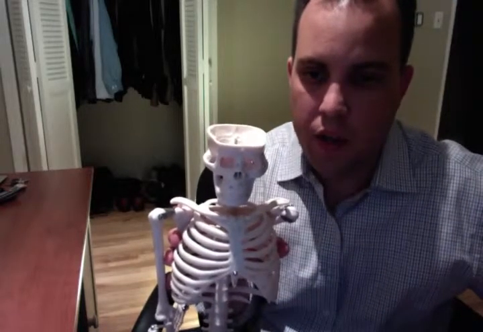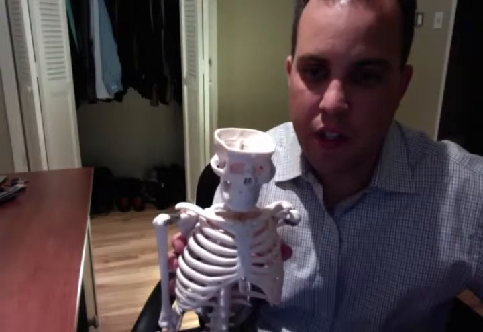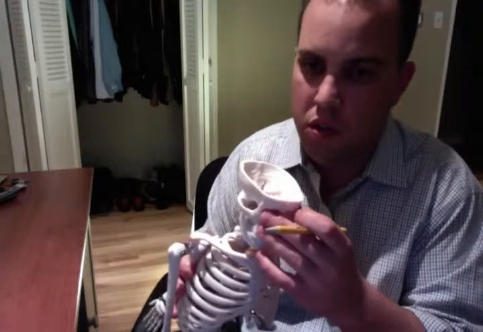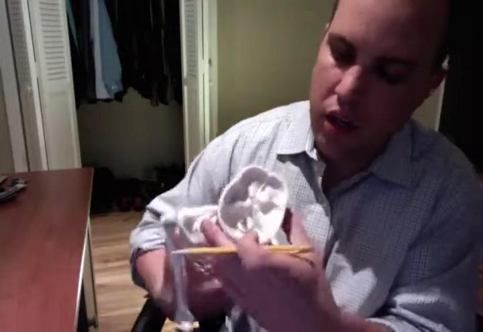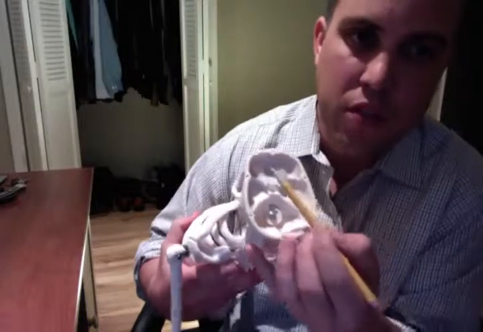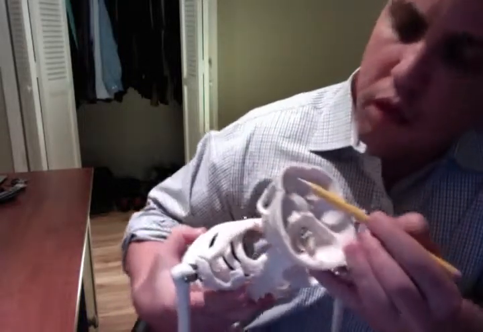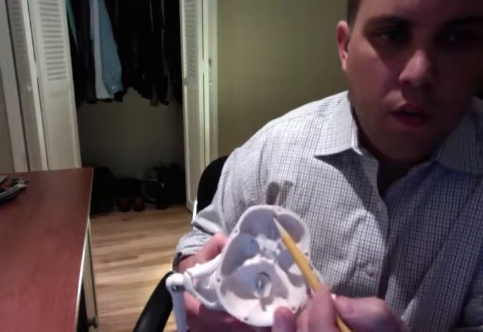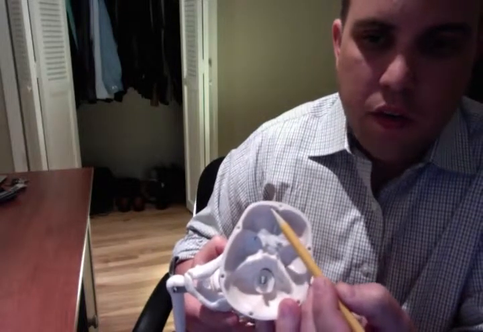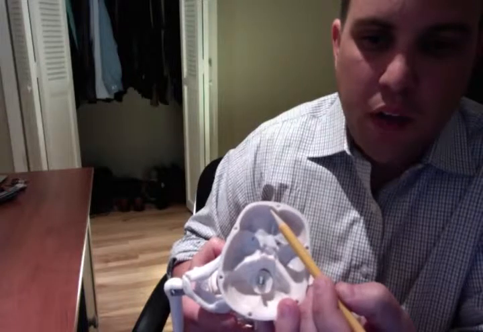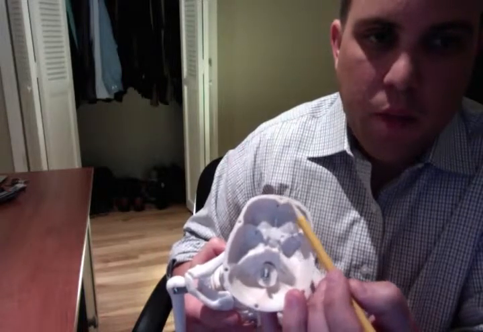cribriform plate. Internally, the crista galli. The crista galli is a median ridge of bone that projects from the cribriform plate of the ethmoid bone. The crista galli secures the dura mater. The crista galli, again, would be indicated here where my pencil is. Right here, again, is the crista galli. And the cribriform plate would be just above it, right here where my pencil is at.